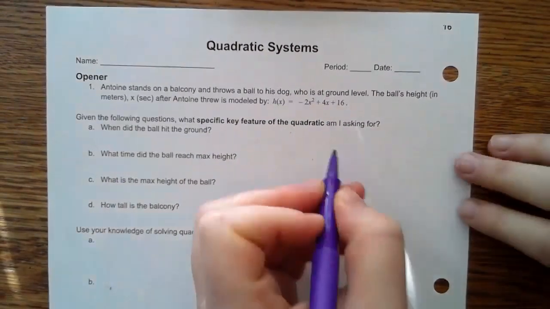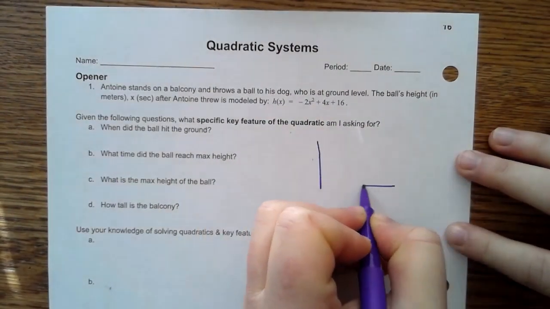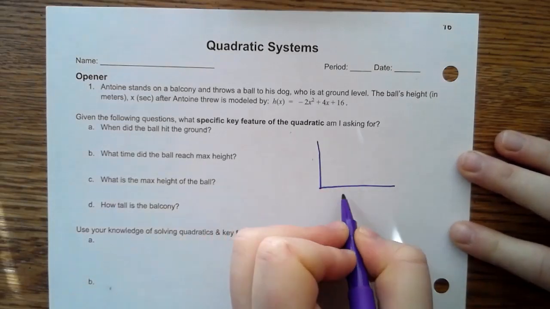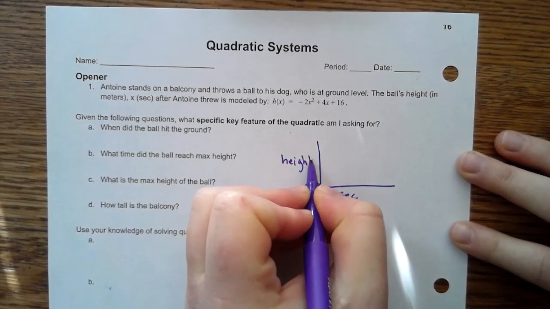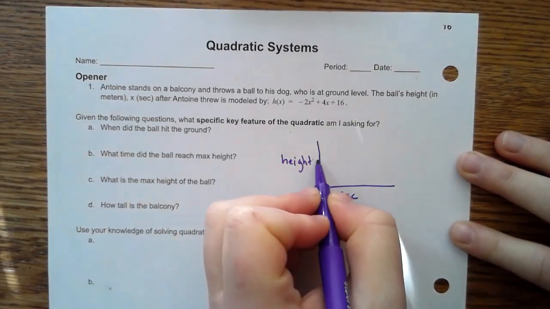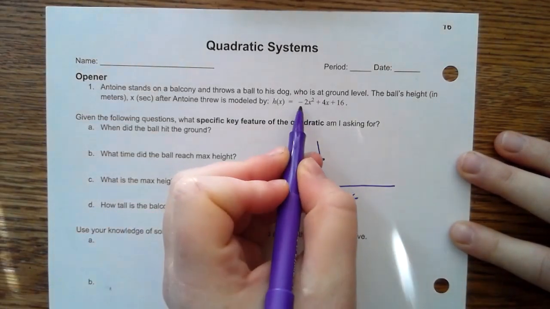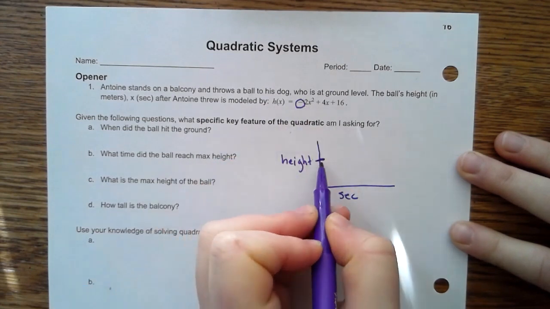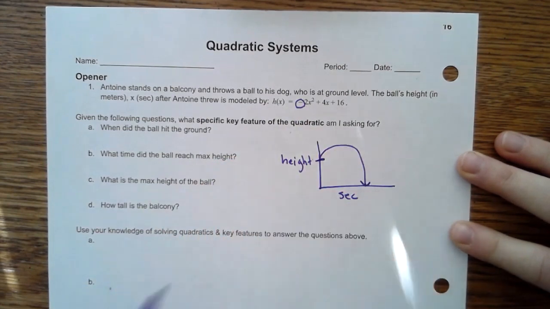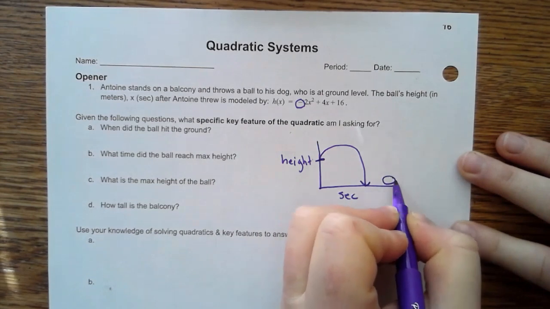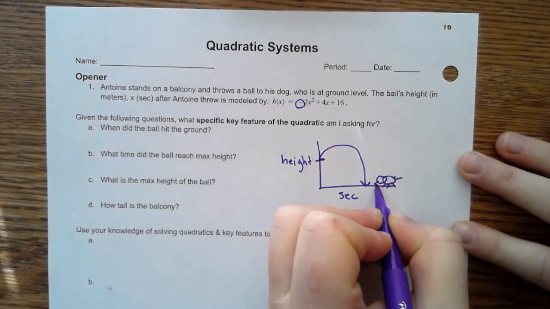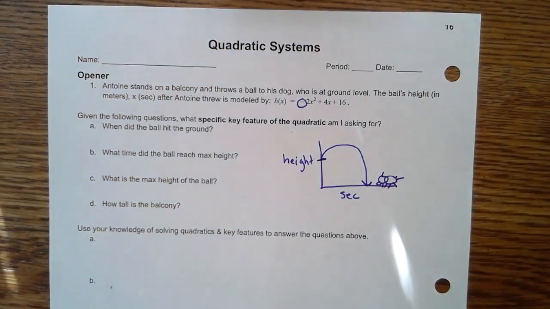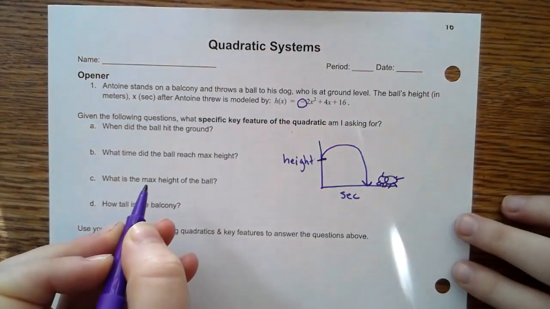So the best way to do these is to just draw a little picture. So this would be seconds, and this would be height. So Antoine's standing on a balcony. So let's just say he's here. This is a negative quadratic, so I know it's facing down. So it looks something like that, right? And there's the dog. There's my really bad dog. Okay, when does the ball hit the ground?